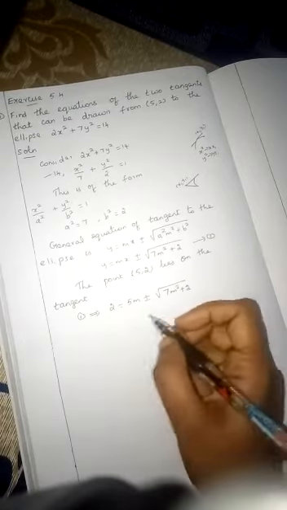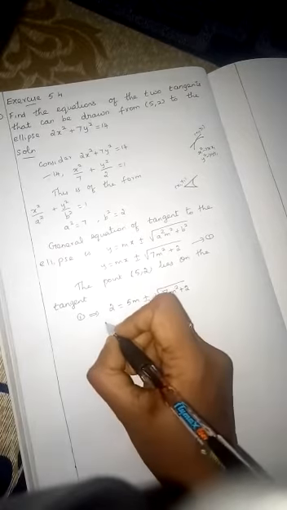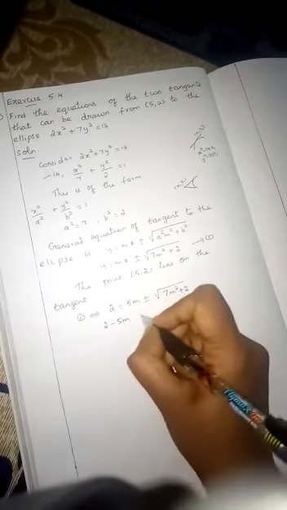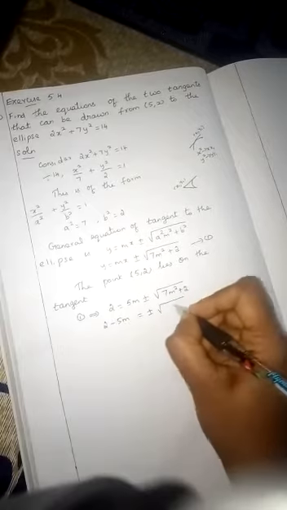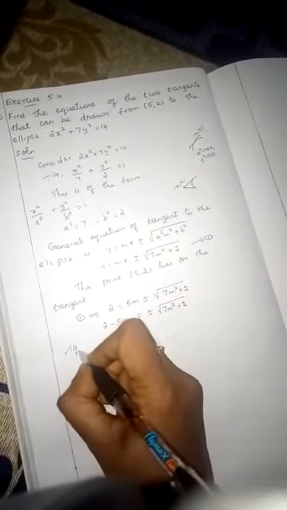So whenever a square root is there, you have to remove the square root, isn't it? In this term 5m, we don't have a square root. Take this to the left hand side first. 2 minus 5m is equal to plus or minus root of 7m square plus 2. Now you can square it on both the sides.